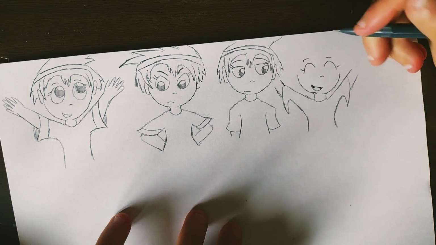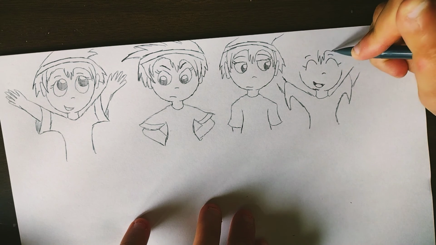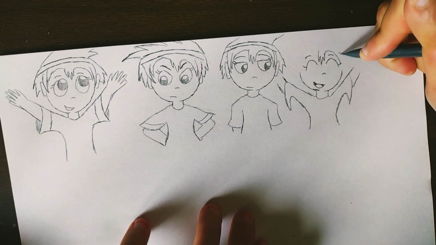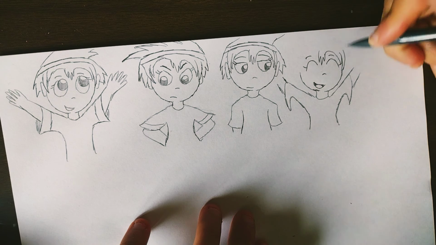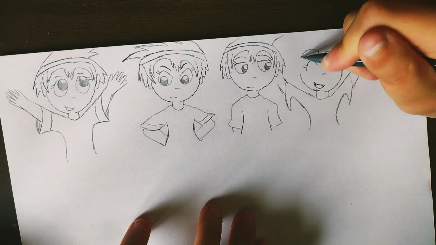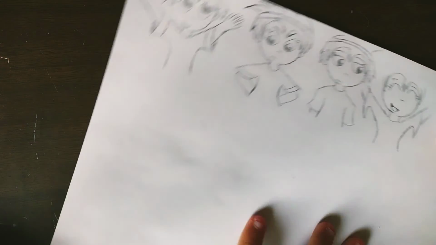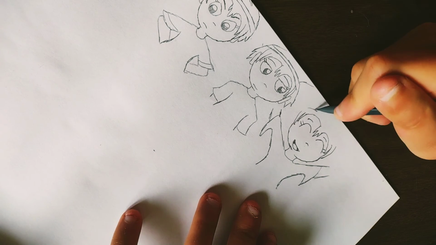All right. So one, two. Draw her other eyelash. 1, 2. And her headband.